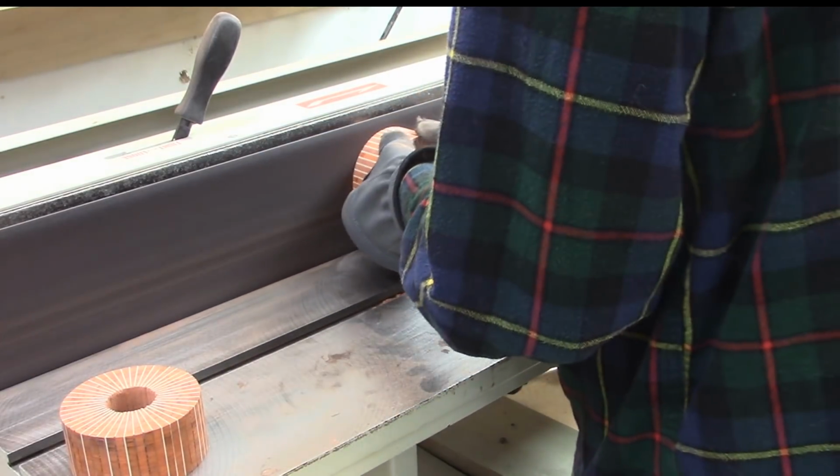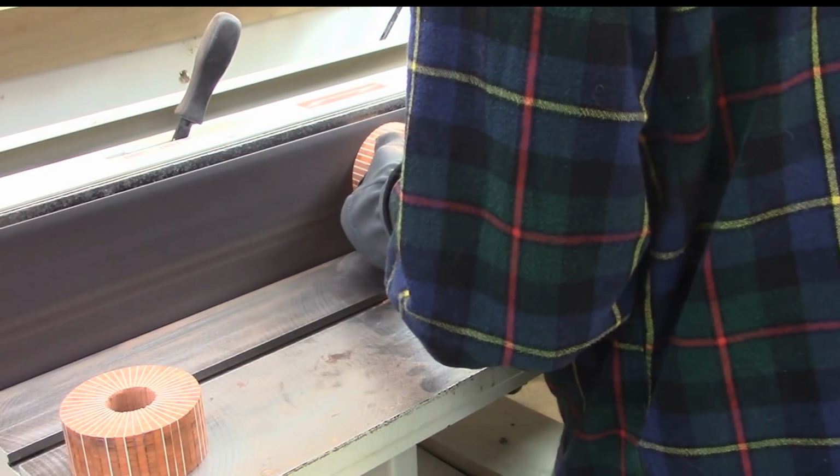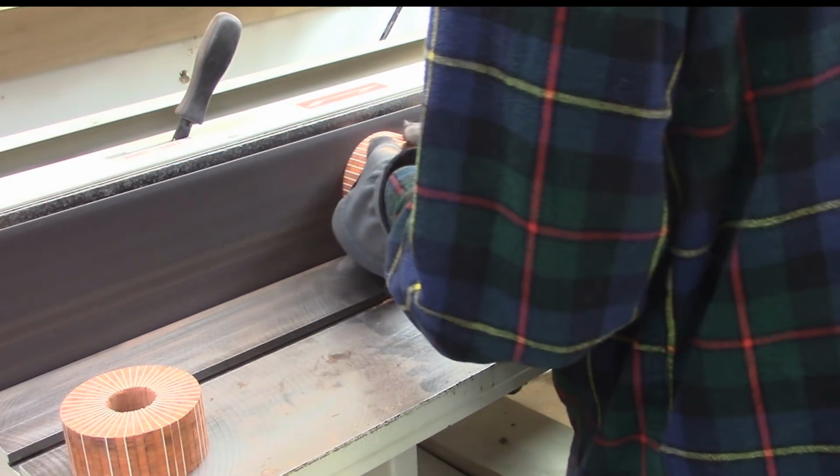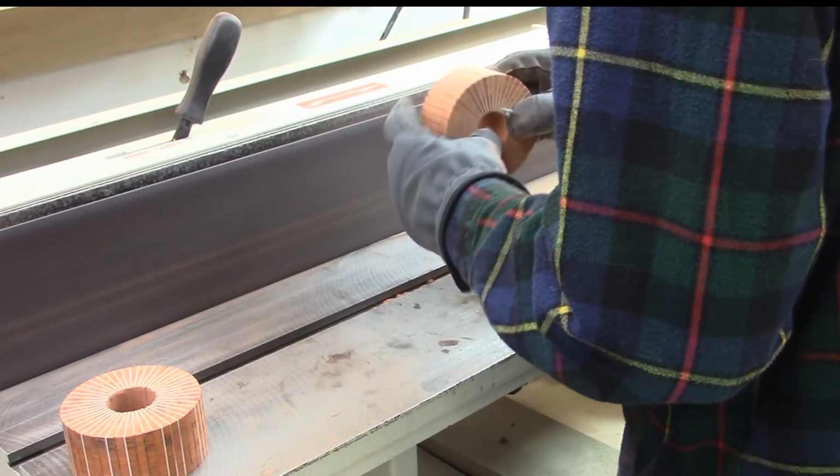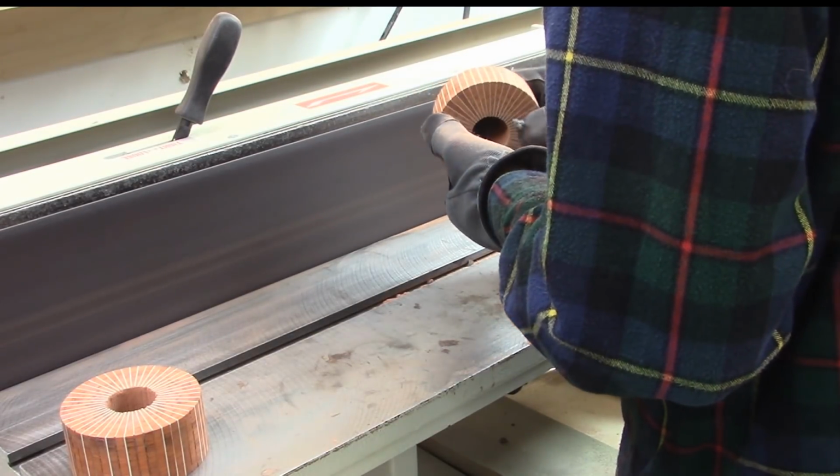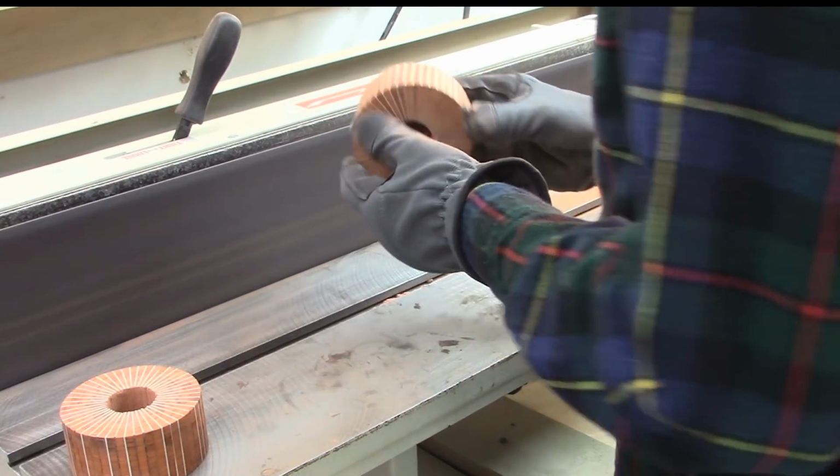I sand the faces of the disc assembly so I have a good adhesion surface for the double-sided tape in the next step. Be careful to keep the disc assembly round and not sand too much off any one segment around the circumference of the disc.